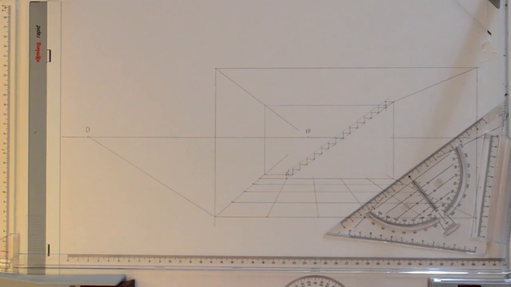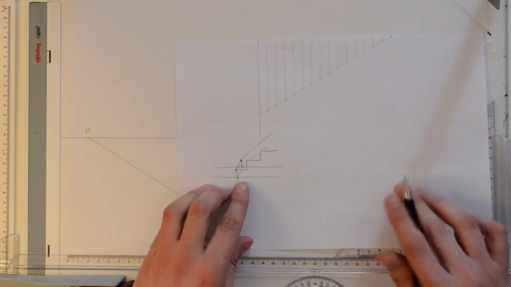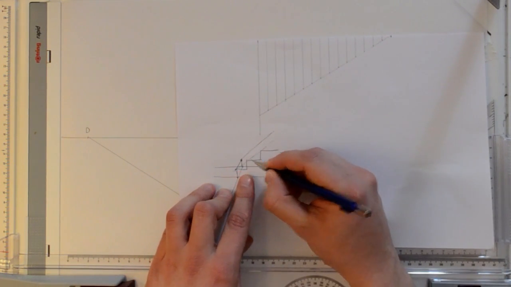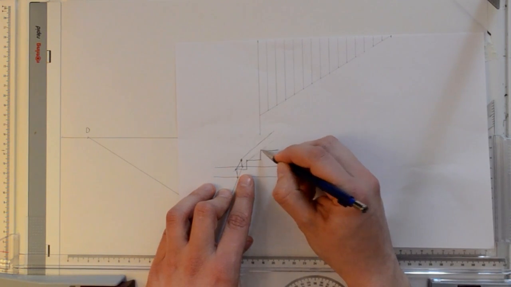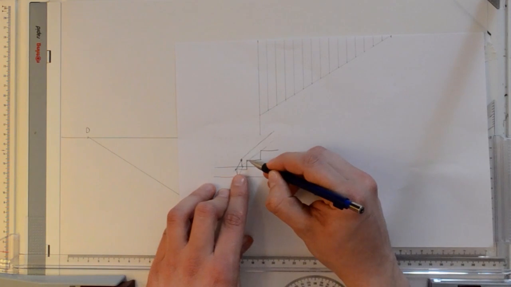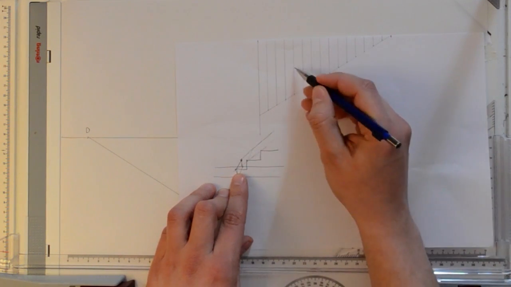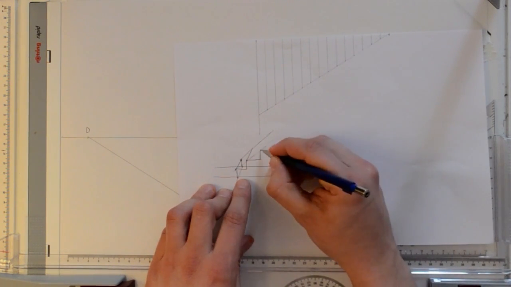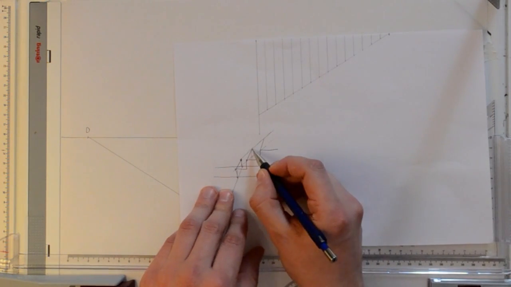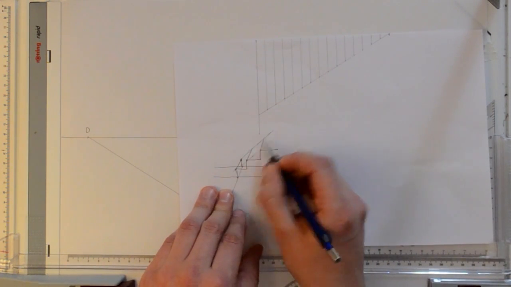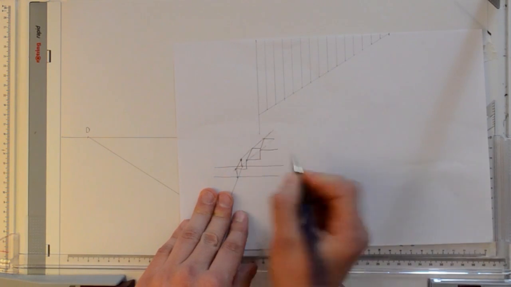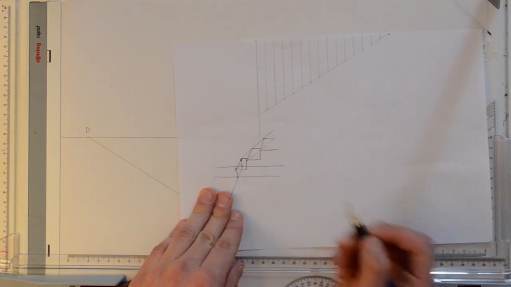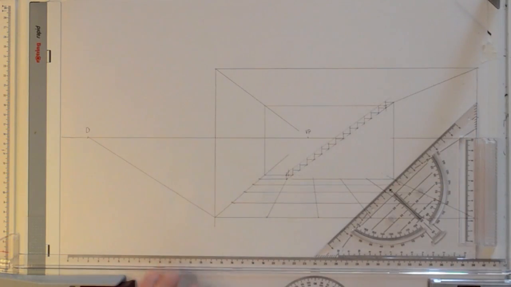Okay, so now on this previous diagram what you want to do now is to every point of where riser and going meet, you want to project it towards the vanishing point, okay, like that, and stop it at this pitch which we've drawn, and then from it project horizontal lines like that. Okay, so that's what I'm going to do now.